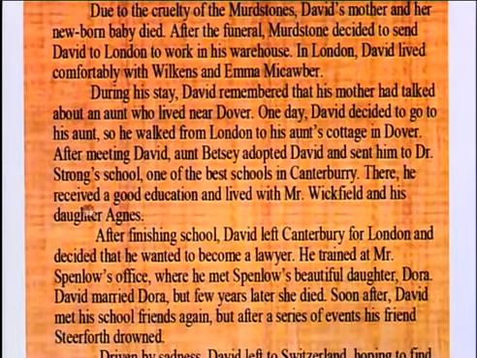There he received a good education and lived with Mr. Wickfield and his daughter Agnes.